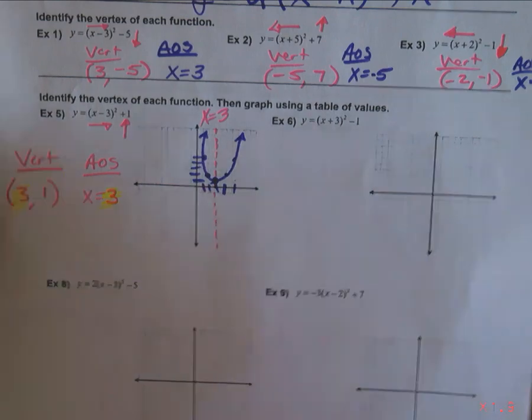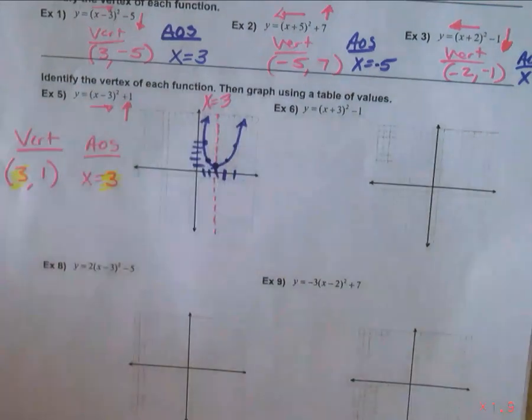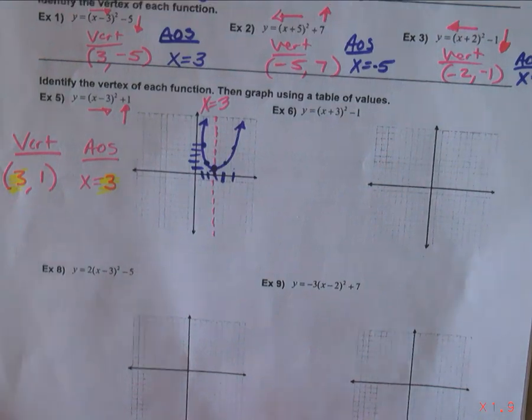All right. The A value, the number in front, would be a positive 1. So again, that's why we know it's going up. It's a smiley face. Okay. The next one's a frowny face.